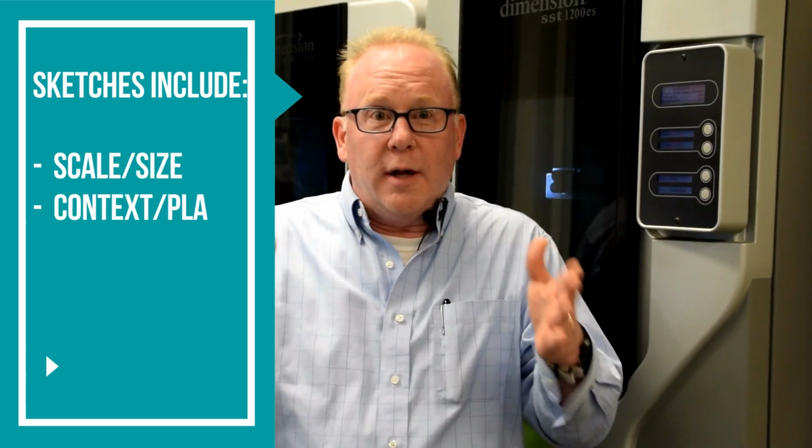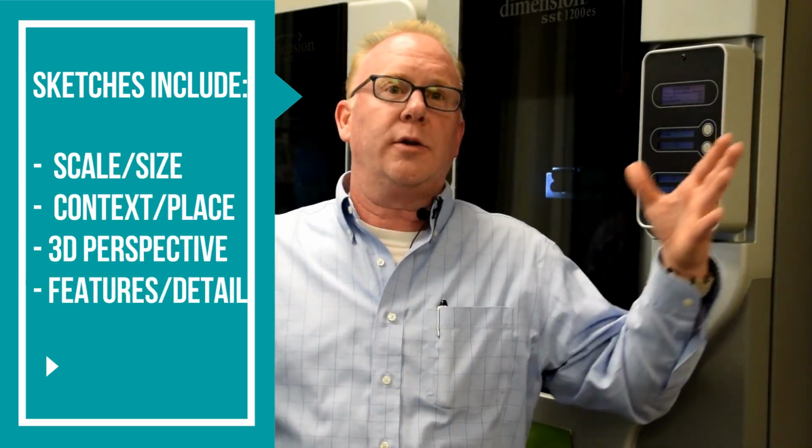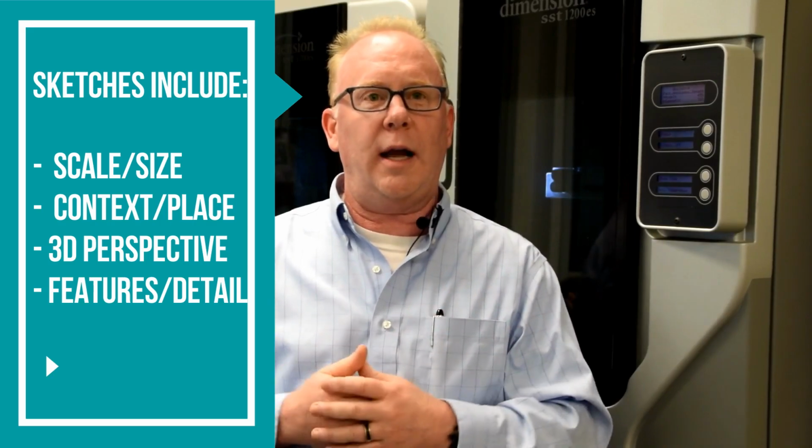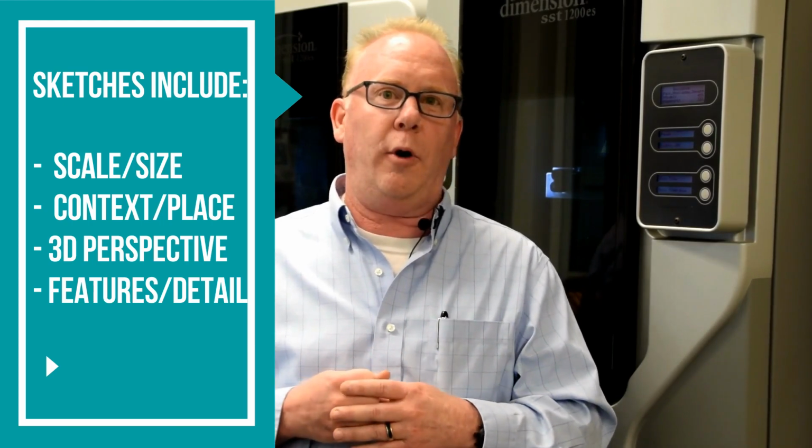And those things include, it needs to have a sense of scale. In other words, am I designing a toaster that's this big or a toaster that's that big? And so putting a piece of toast or a glass of orange juice into the sketch helps establish a sense of scale. The sketch also needs to have a sense of context. Is this toaster housed in a kitchen or is it housed in a camper? And those may have two different approaches to the design.